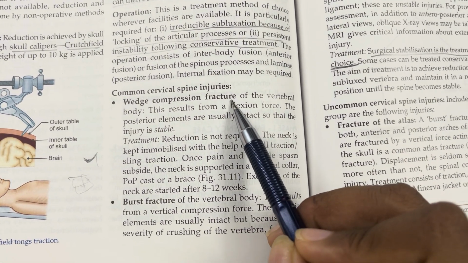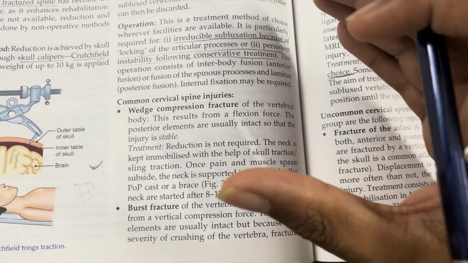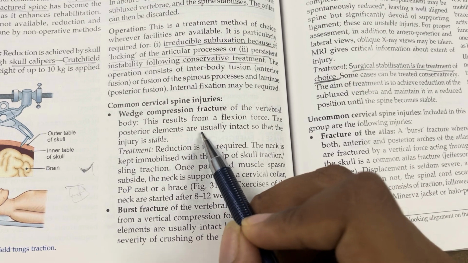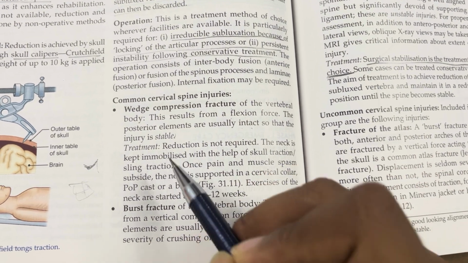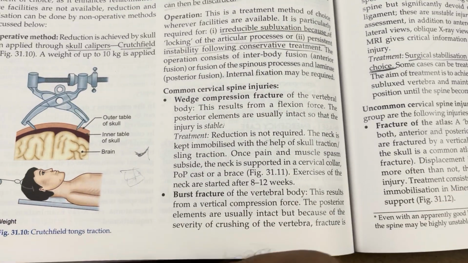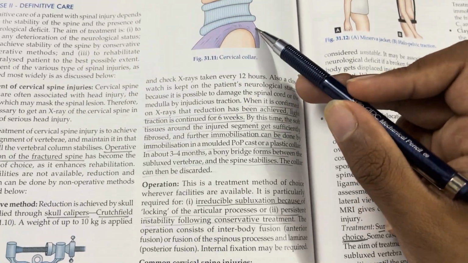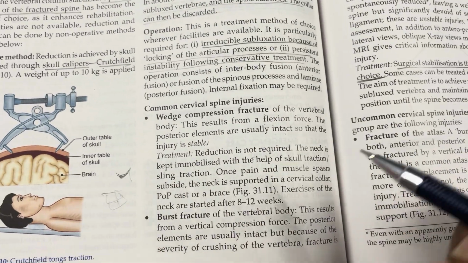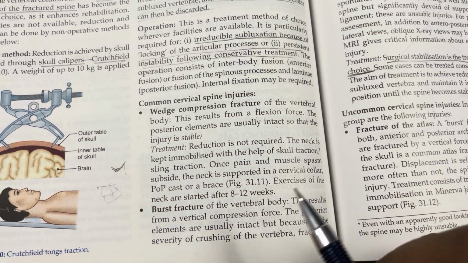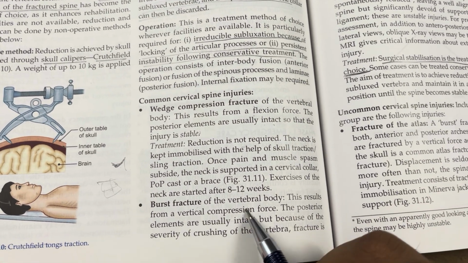So you can have a wedge compression fracture of a cervical vertebral body. So it results from a flexion force. Okay, the posterior elements are intact, so the injury is stable. So for treatment, reduction is also not required. You can just put some skull traction. Once the pain and spasm subsides, then you can use a cervical collar. So traction followed by cervical collar, POP cast or a brace. Then you do physiotherapy.